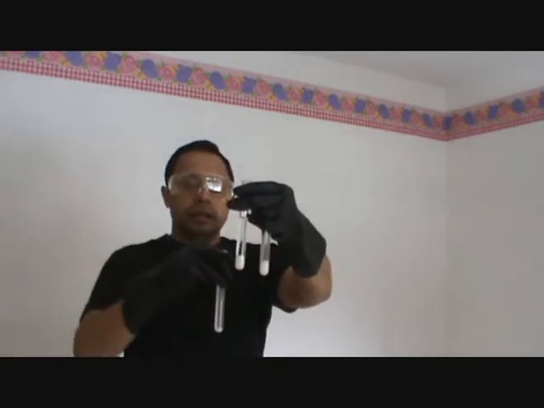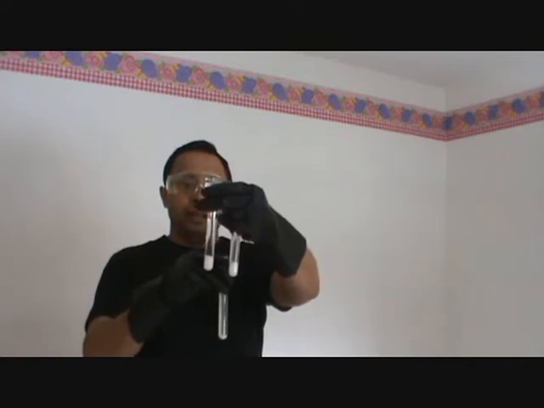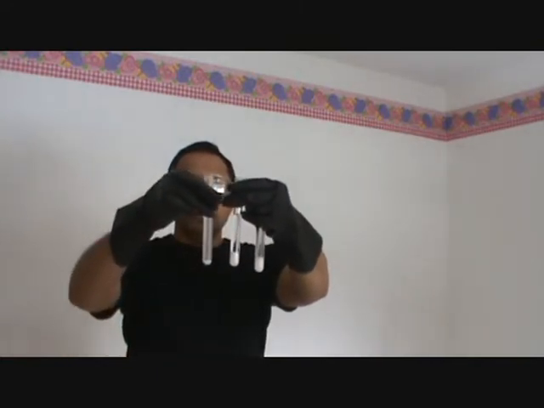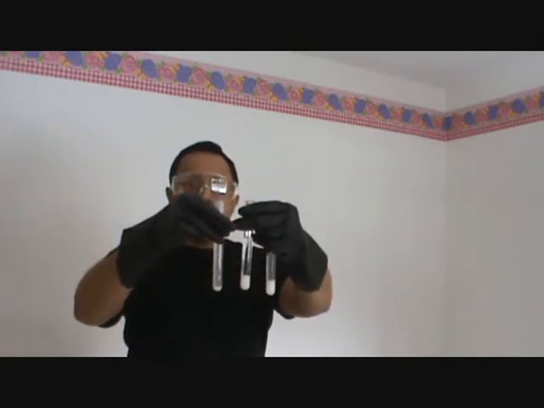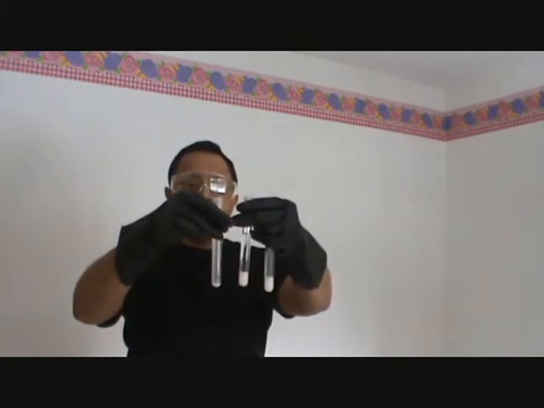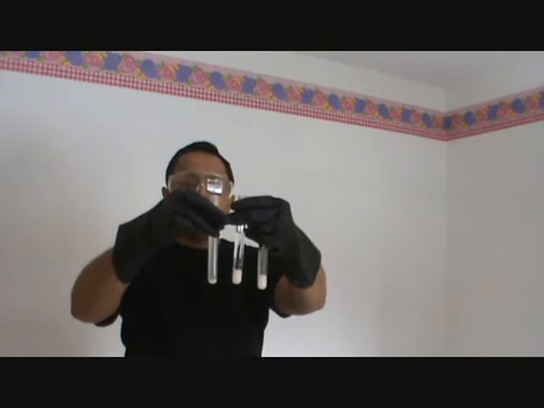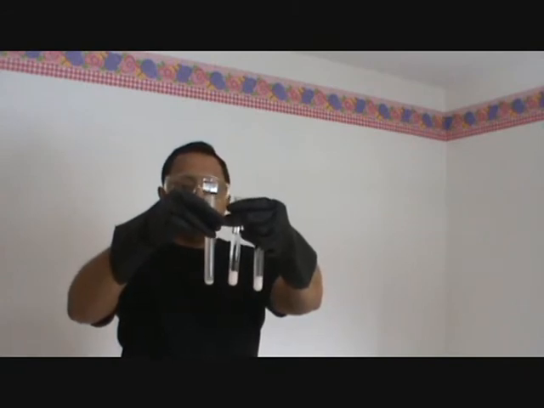I have added 4.1 grams of common salt to water, to butan-2-ol, and to hexane. As you can see here, the salt is insoluble in butan-2-ol and in hexane, but in water most of the salt has dissolved. So we can say that salt is soluble in water but insoluble in butan-2-ol and in hexane.